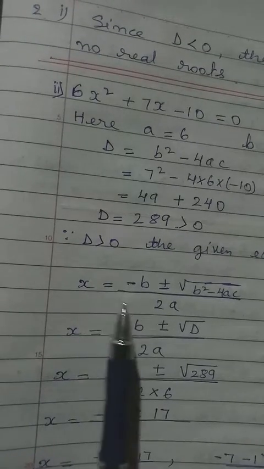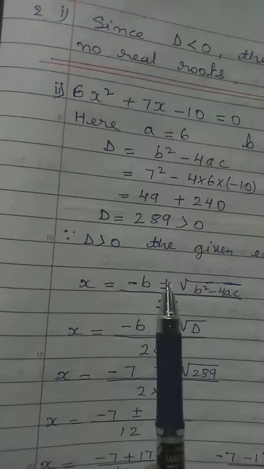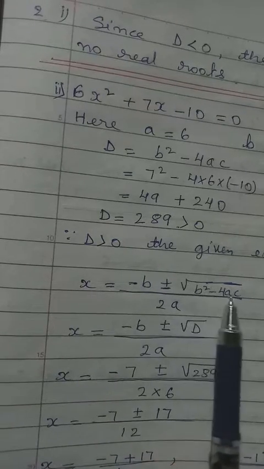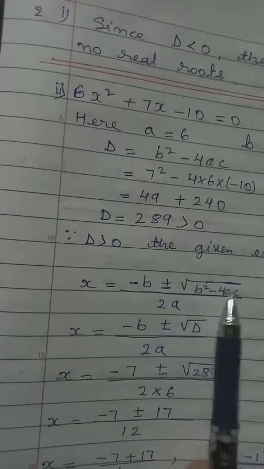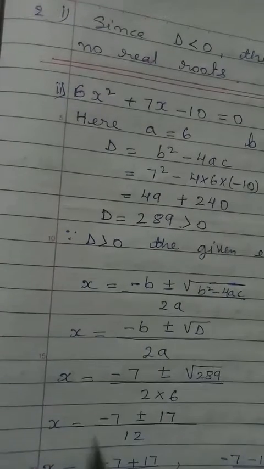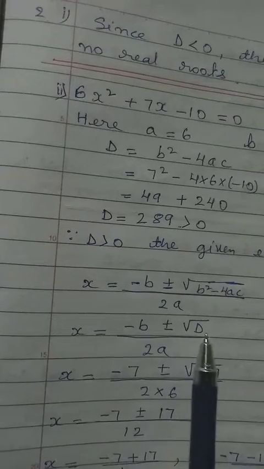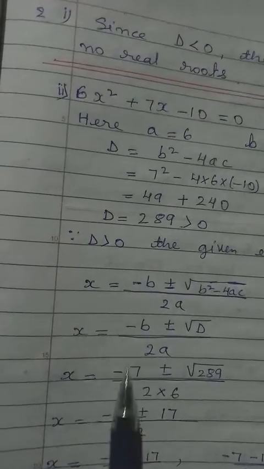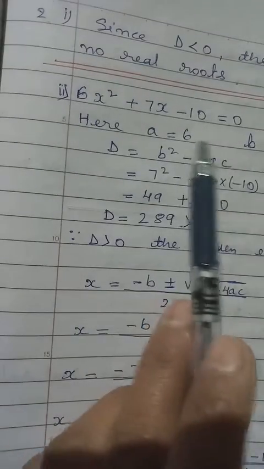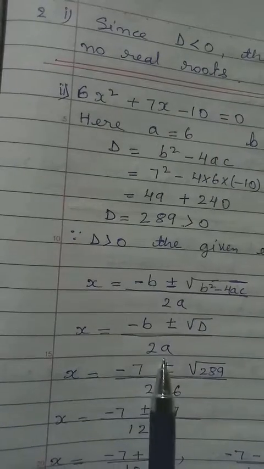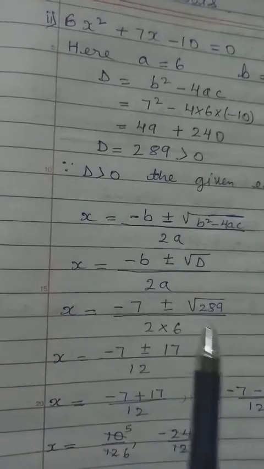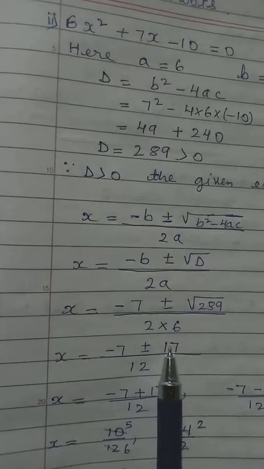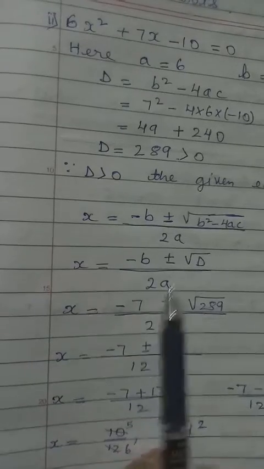In the quadratic formula, we have x equals minus b plus or minus the square root of b squared minus 4ac, over 2a. But if we look at this square root, it is nothing but the discriminant. So we can write it that way, square root of D. So minus b, we have minus 7. Then plus or minus D, we already got 289. The square root of 289 is 17. Then 2 into a, from here you get 6, so it will become 12.